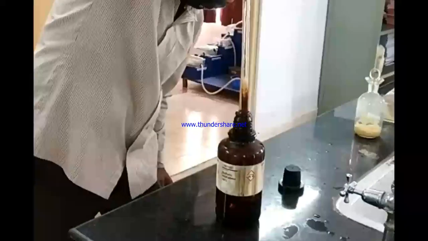Then from there we will take 100 to 150, or we can take 201 milliliter of sample from the BOD bottle. We will add starch as indicator. It will turn bluish in color or bluish green in color. Then we will titrate it against standard sodium thiosulfate solution of 0.025 normality.